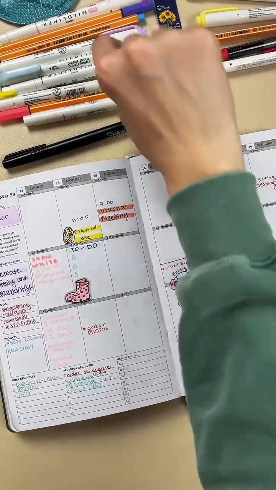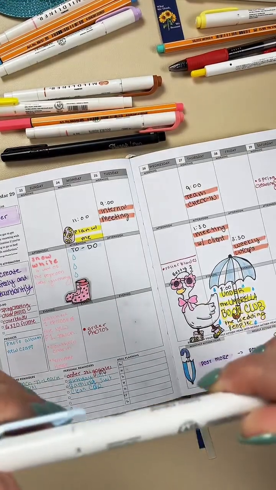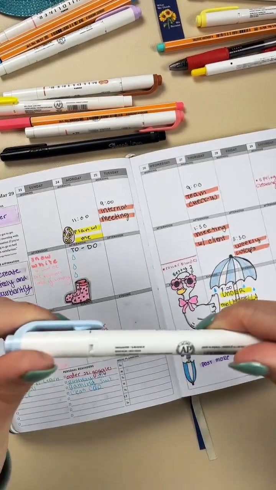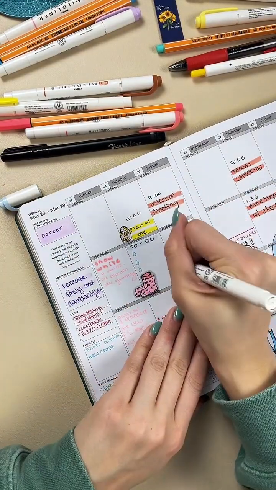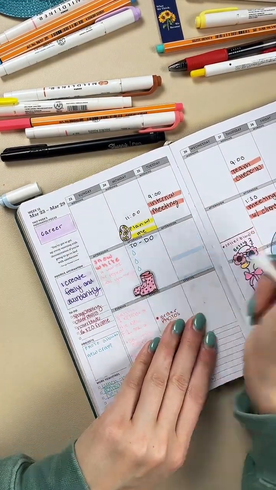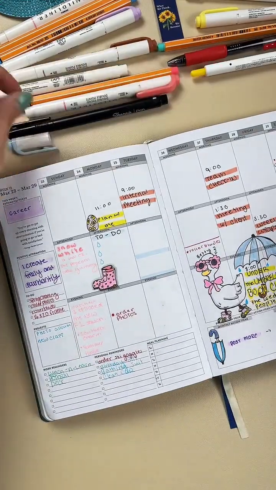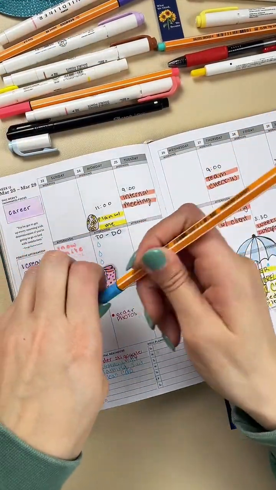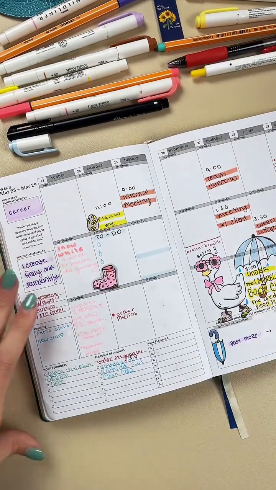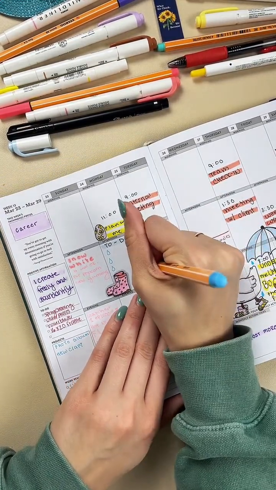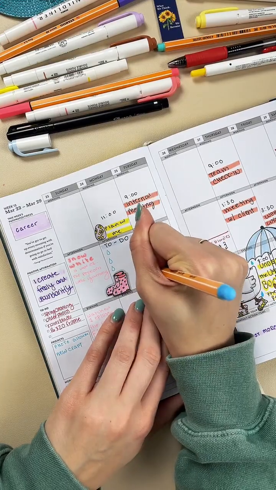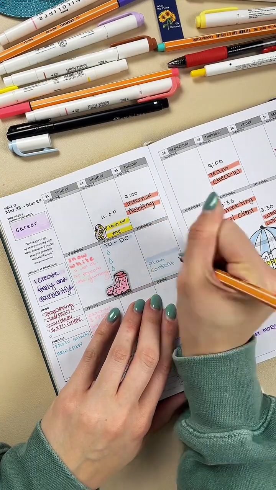I like that connection. So grabbing, this is called Soda Blue. Zebra Mildliner once again. We're just going to block off the time here. So first we know, and I'm going to use actually this blue pen too, because I think it's a little fun and different. And so we're going to go ahead and write out how we can schedule in all of these action items.